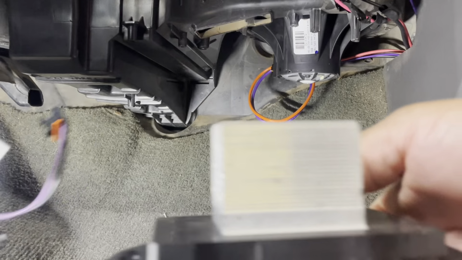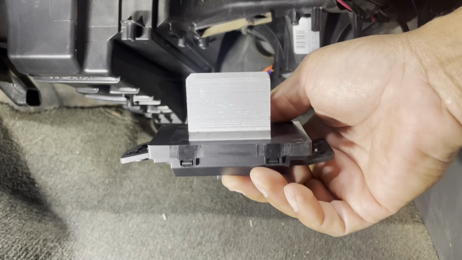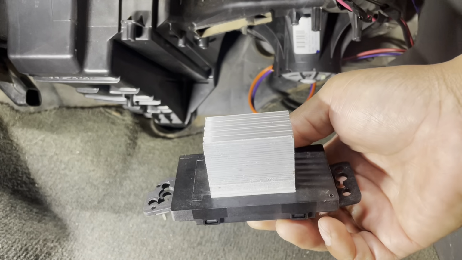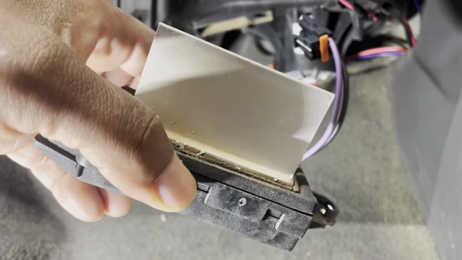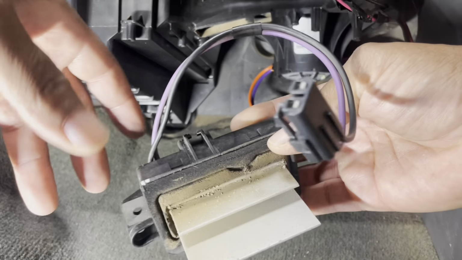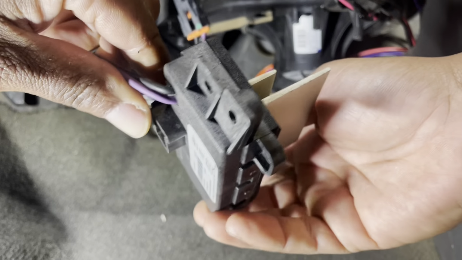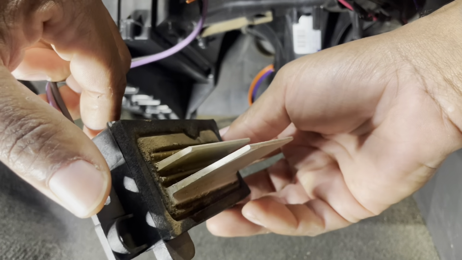All right, so you can get a look at what we got here. This one is the new one. I just took this one out again. Like I said, I already had this one up in there and did the test on it. This is the old one that was in its place. And you can see this is a factory one. This is an OEM part. This one's been in there probably since this truck has been manufactured.